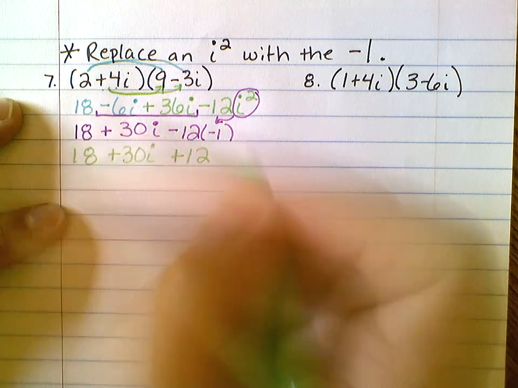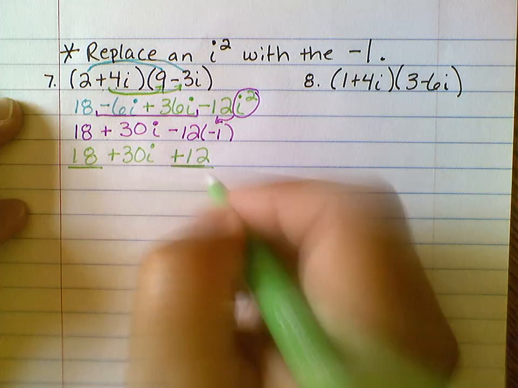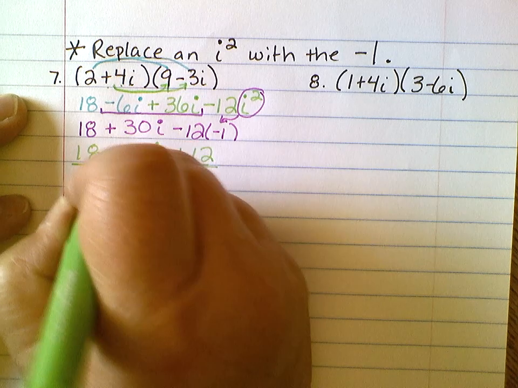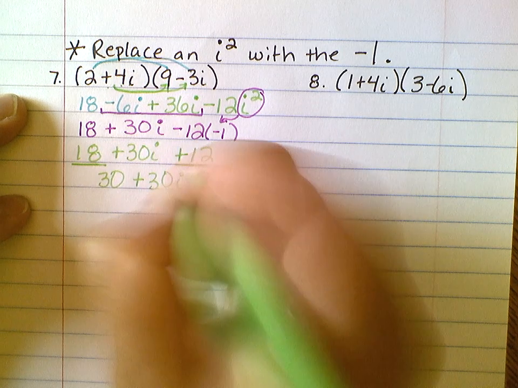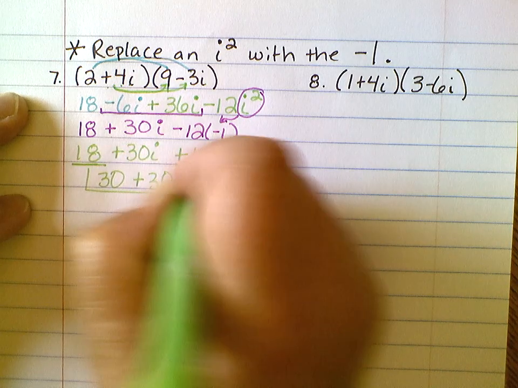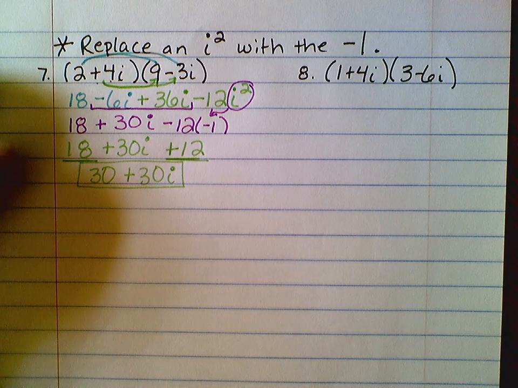And now I can combine my like terms again because I have 18 plus 12. So 18 plus 12 is 30, and then plus 30i. So my solution or answer is another complex number.